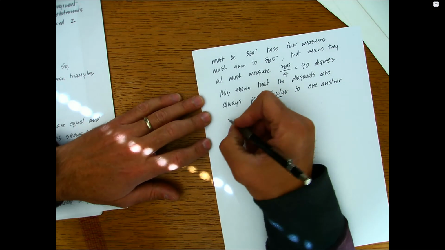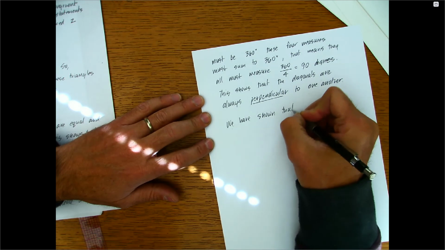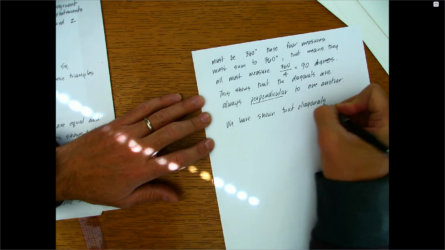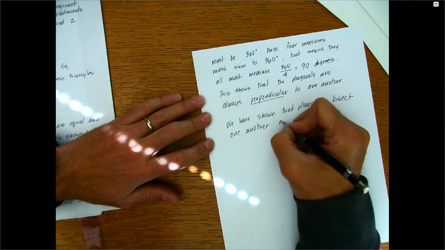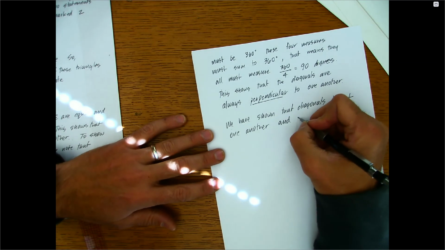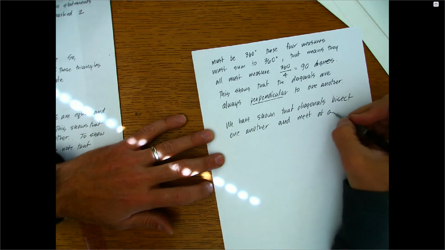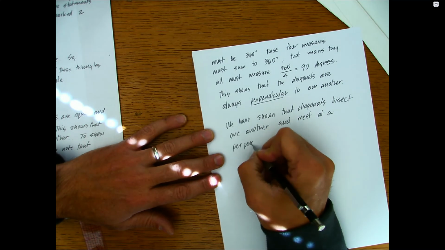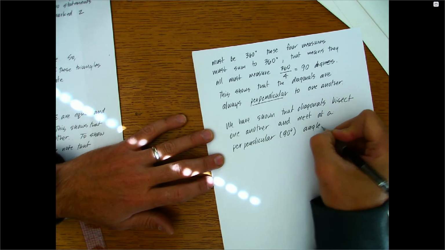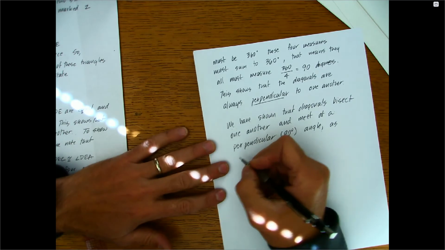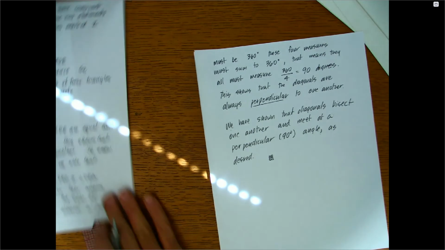So let's just summarize. We have shown that diagonals bisect one another and meet at a perpendicular 90-degree angle as desired at the outset. And so that is the end of the proof.